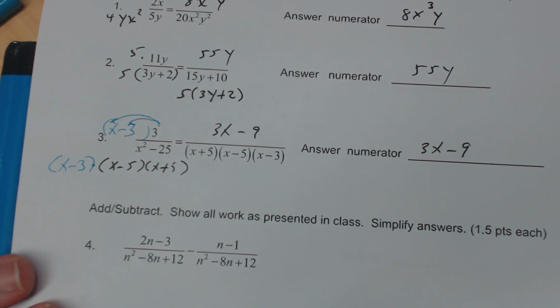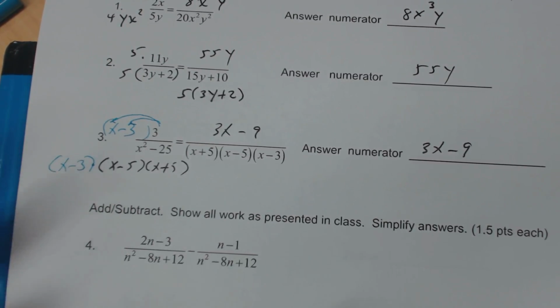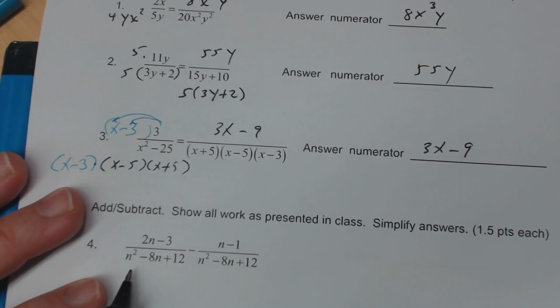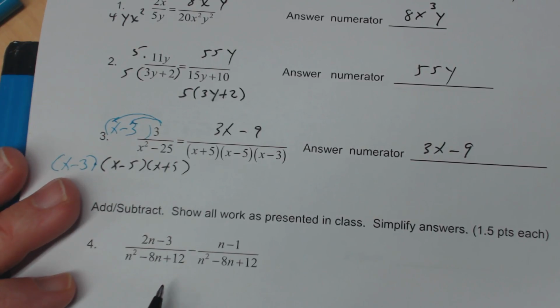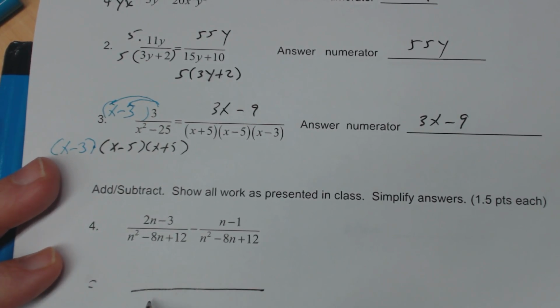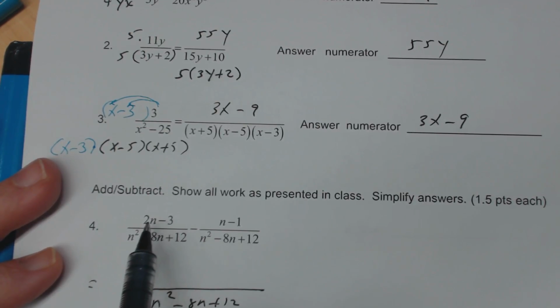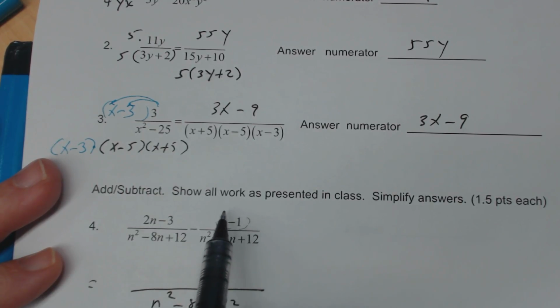Okay, so now here you want to add or subtract. You want to simplify all answers. Okay, so in this particular case, you're subtracting two rational expressions that already have the same denominator. So you're going to write this as one fraction. So my one fraction is going to be, with this denominator, n squared minus 8n plus 12. Now be careful with the numerator because you are subtracting something that's not a monomial. So you're subtracting a binomial, so you got to be careful.